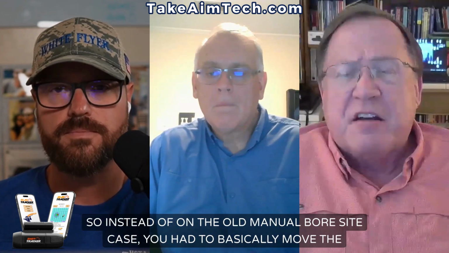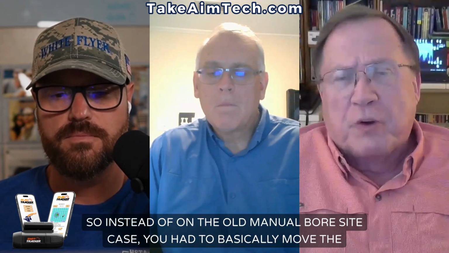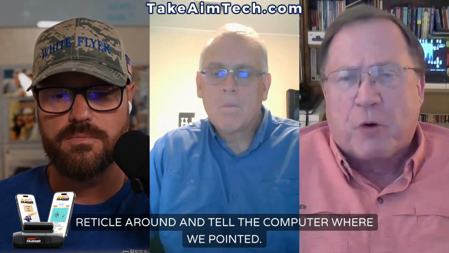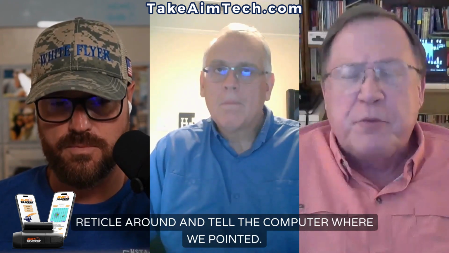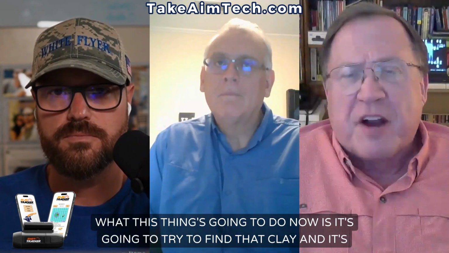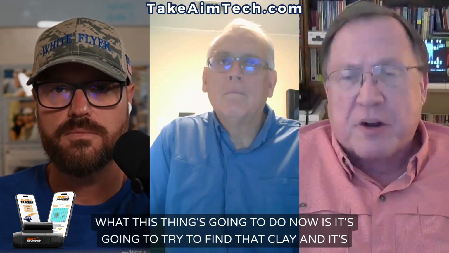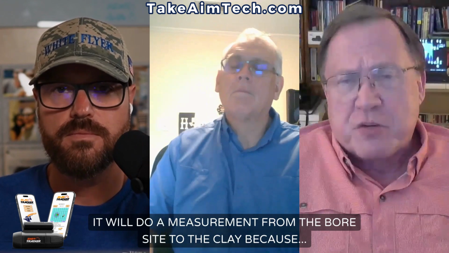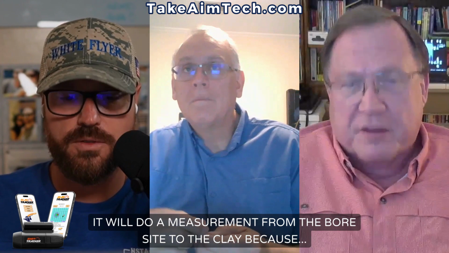So instead of the old manual bore sight case, where you had to move the reticle around and tell the computer where to point it, what this is going to do now is try to find that clay and put the reticle dead nuts on that clay. It will do a measurement from the bore sight to the clay.